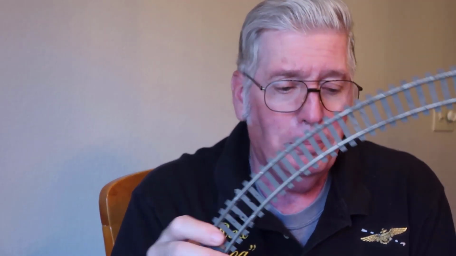Gauge is the distance between tracks, and gauge varies with what particular scale you're operating with, so to speak. So this is American Flyer S scale, and it's S gauge, however you want to do it, and we'll get into that. And this is N scale and gauge, because they're almost interchangeable.